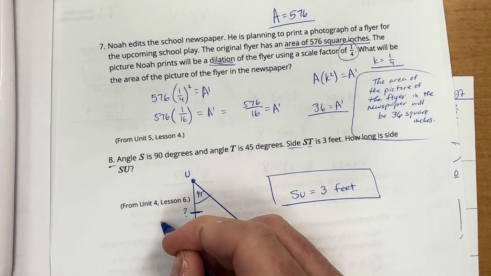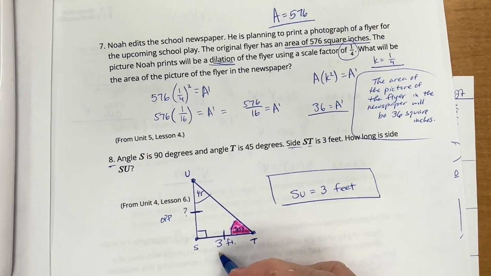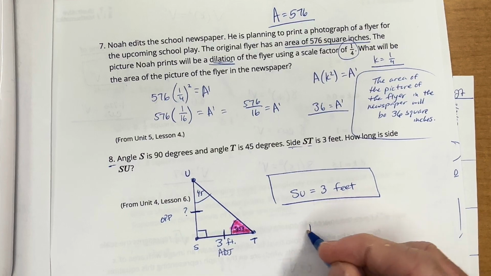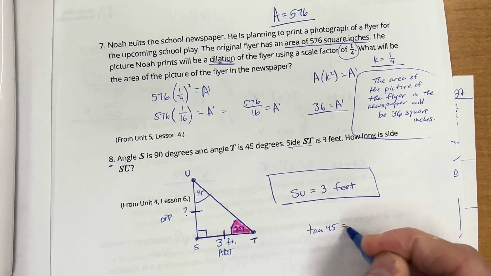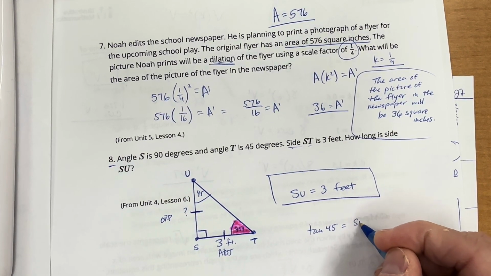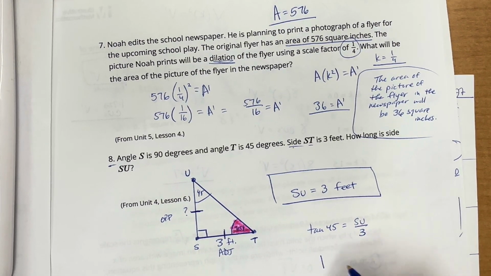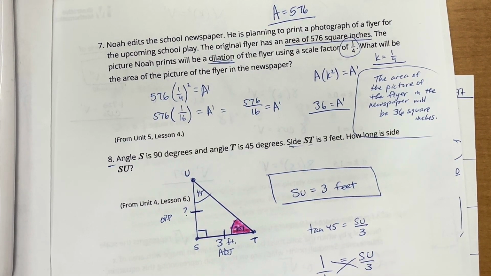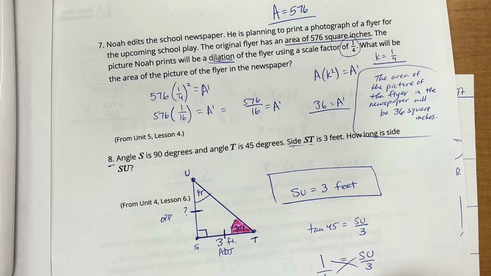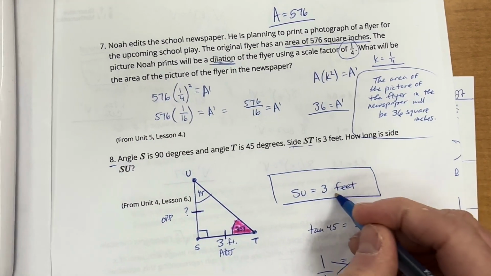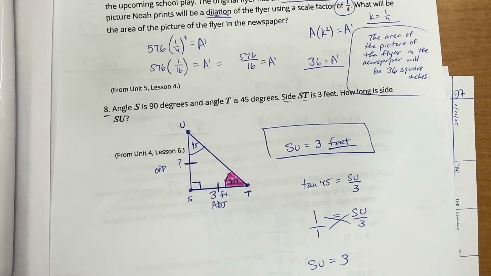The other way would have been, this is opposite, this is adjacent. So you just say tan 45 equals SU over 3. Tan 45 is 1, so 1 equals SU over 3, cross multiply. SU times 1 is SU, 3 times 1 is 3. And then just make sure you get the right measurement.